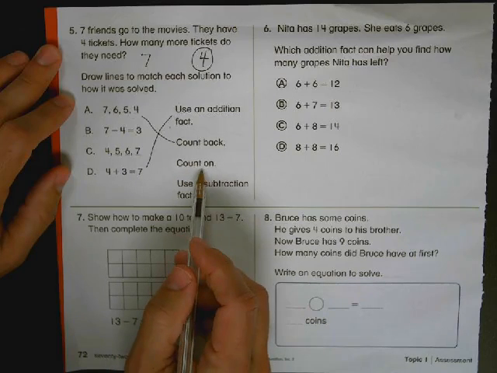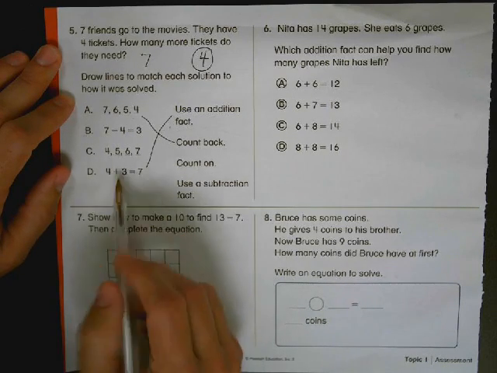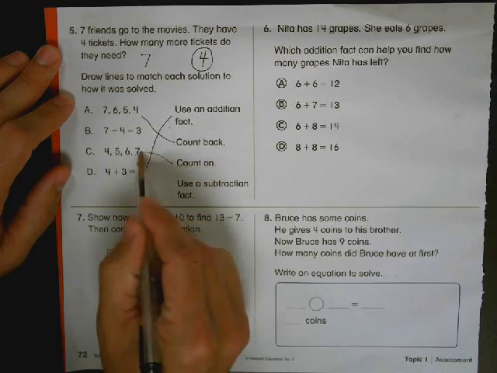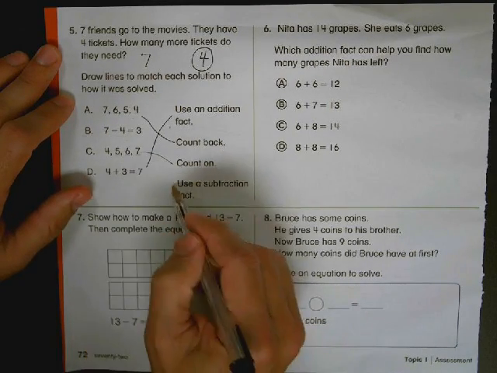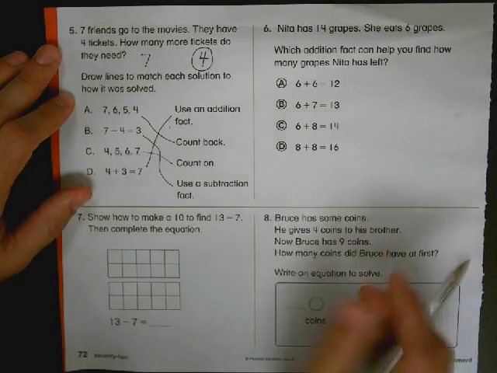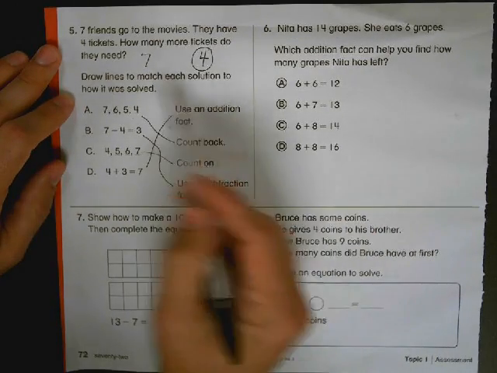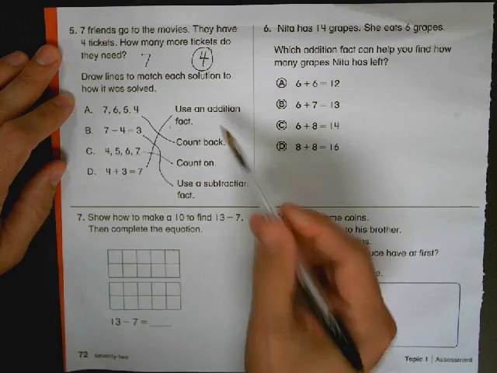Counting on is the third strategy here. Counting on, again, counting sequential numbers. Which one is counting on? Counting up, right here. And then last is use a subtraction fact, which is only one left. Well, there's a subtraction equation. Here's a subtraction fact to solve it. This is more so that they don't have to solve the problem. They just have to be able to. We're going to read these for them on Friday.